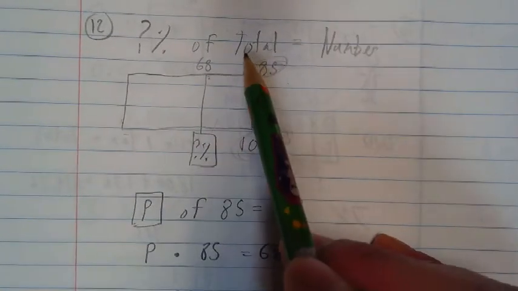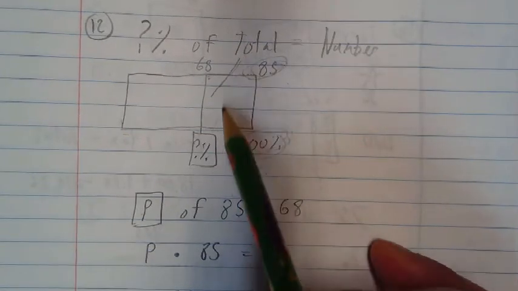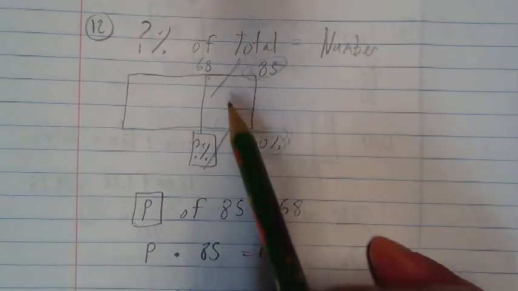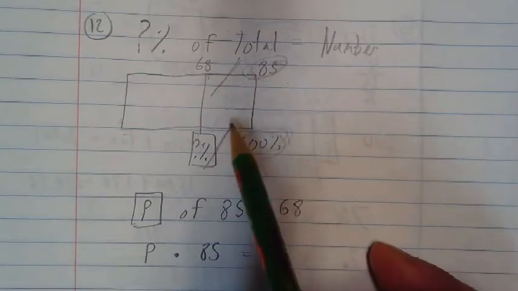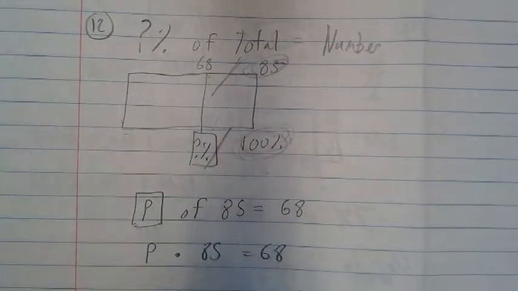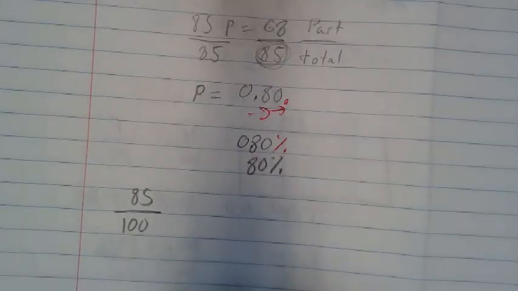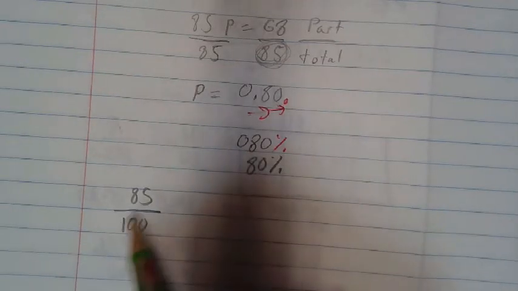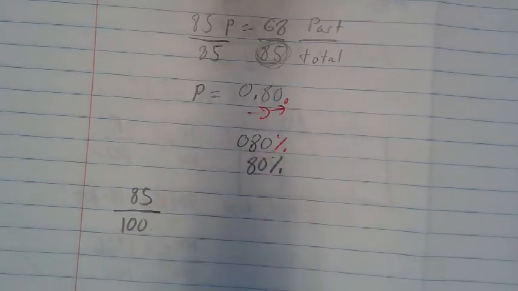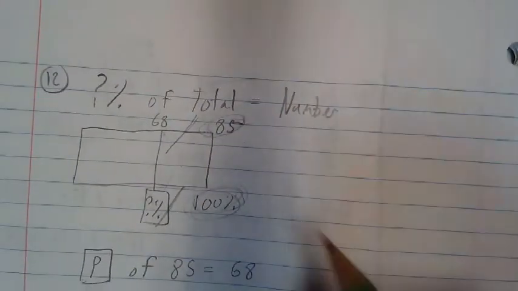Okay, some of you would probably see that this is a ratio. 68 to 85 is equal to something over 100. They do cross multiplication, but for a moment, I'm going to show you a different way. Okay? All right. This is what we know. 85 per 100, right? You want a full score on the test, you need 85 points, right? I'm comparing this to this, and we're going to go this to this, okay?